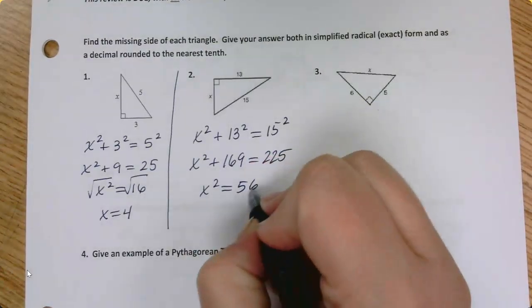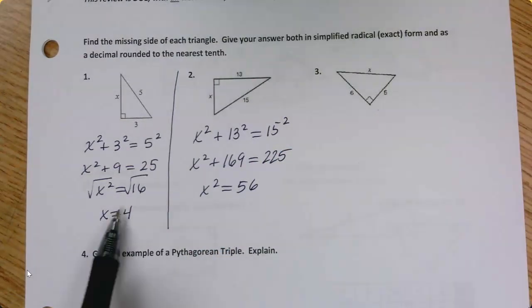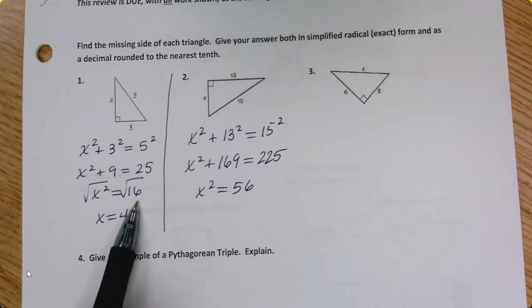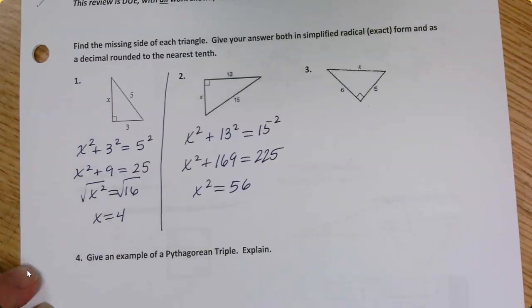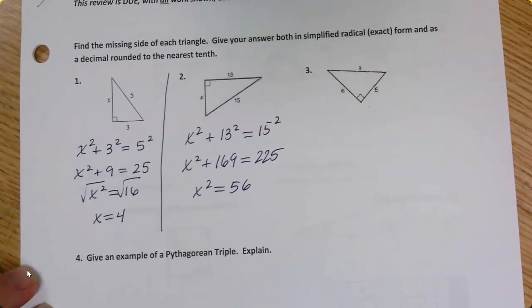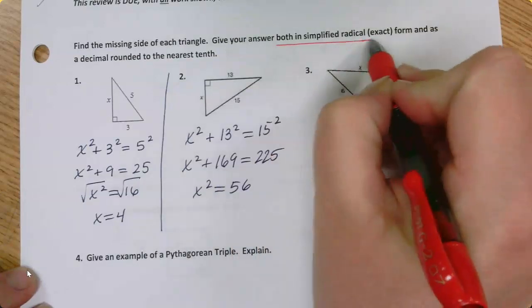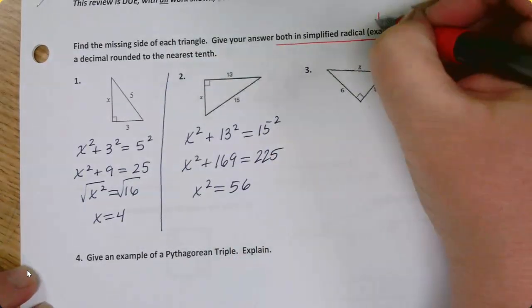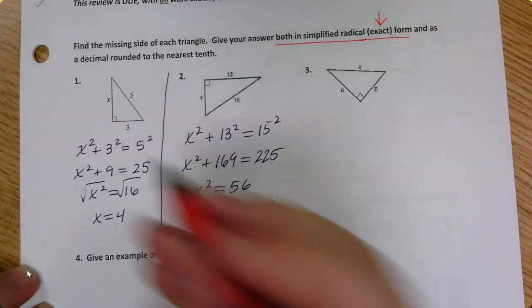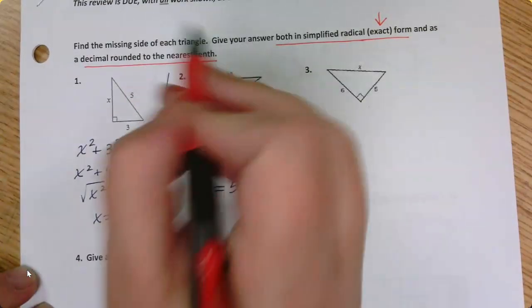Now, it didn't happen last time because 16 is a perfect square, so we didn't have to worry about how to give the answer. But notice that this says both in simplified radical form, which we also call exact form, and as a decimal rounded to the nearest tenth.